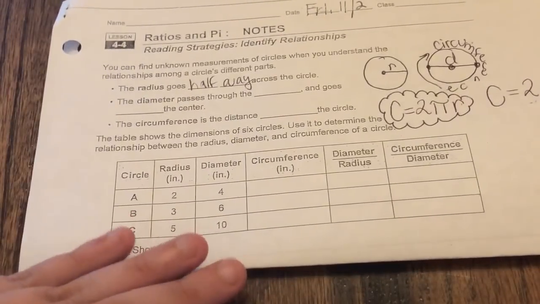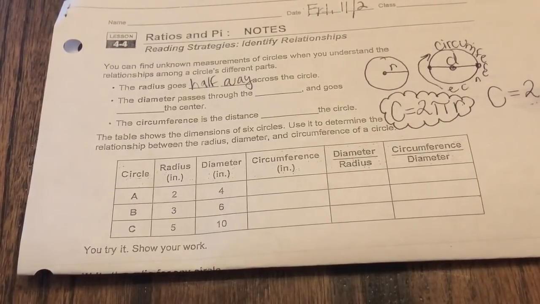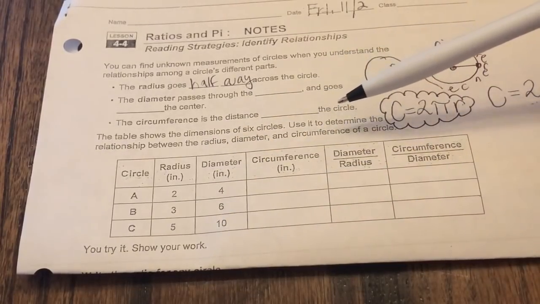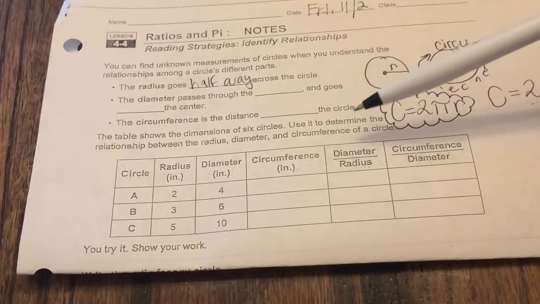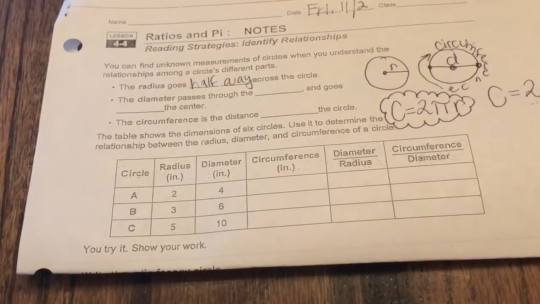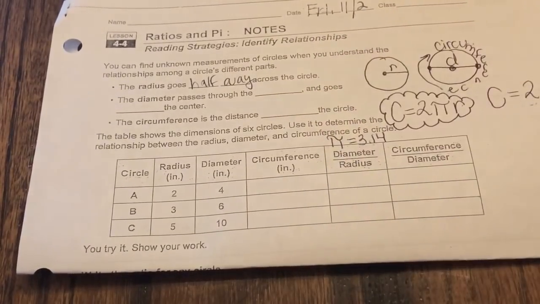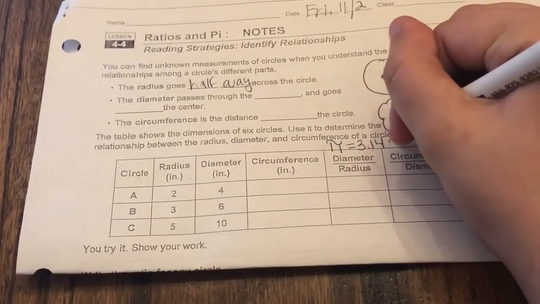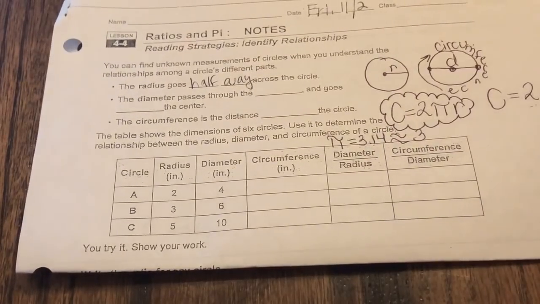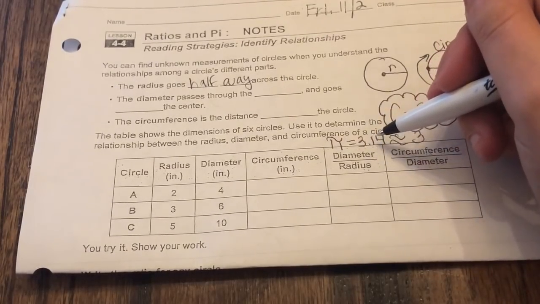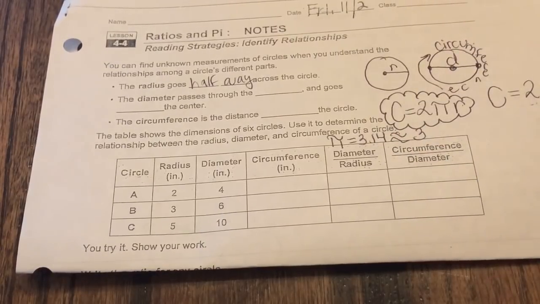All right. So this next part, when we do ratios and pi, the table shows the dimensions of 6 circles. We have only 3. Use it to determine the relationship between the radius, diameter, and circumference of a circle. For time's sake, for pi we should use 3.14 to be very exact. But for today, if we get an approximation of 3 for pi, it will work as well. Pi is technically 3.14, so I'm going to show you both ways using 3.14 and 3. Up to you which one you want to use.